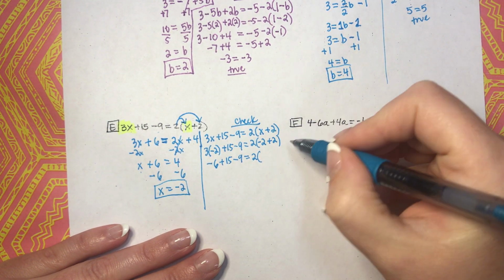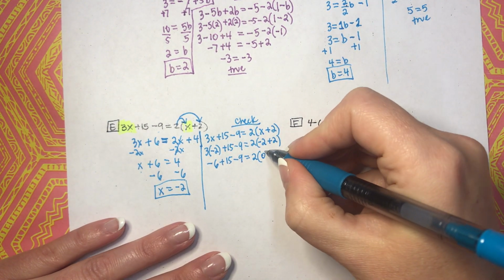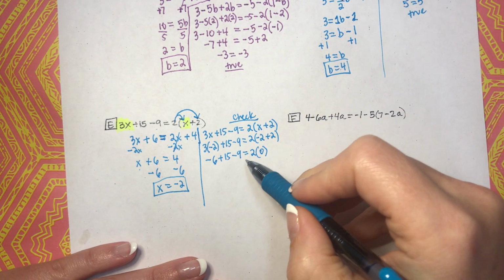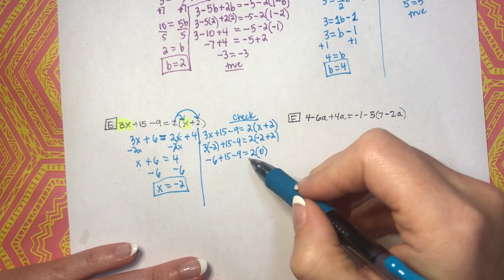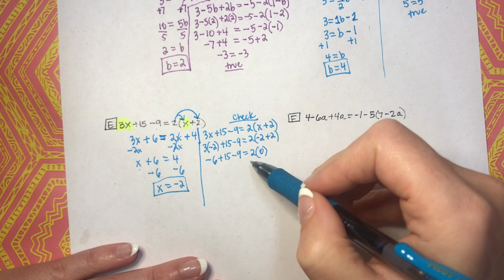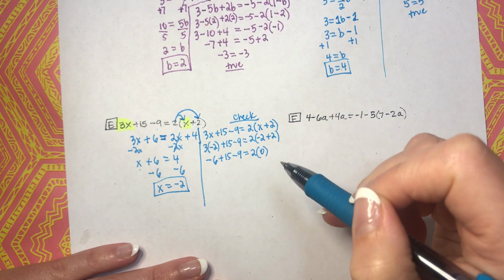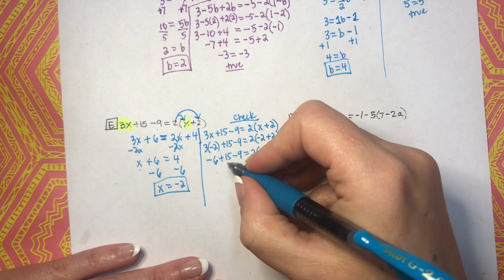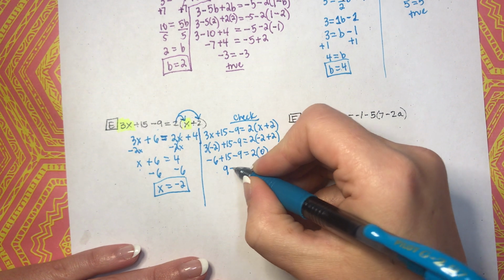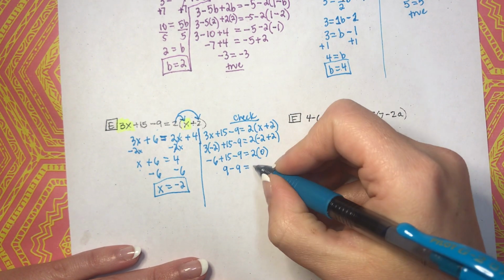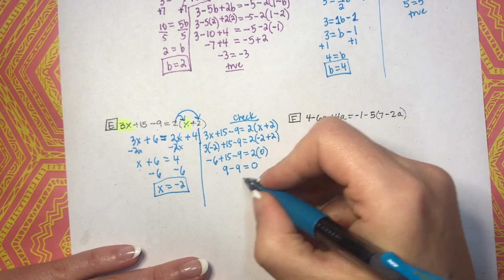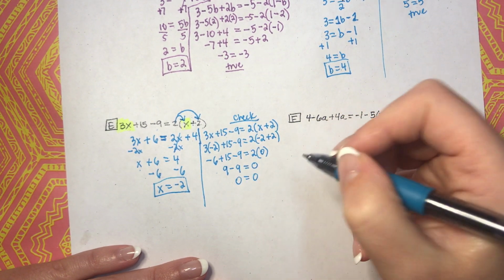Negative 2 plus 2 is 0. Okay. And then what do we have over here? All right, addition and subtraction. So we'll just move left to right. Negative 6 plus 15 would be a positive 9. 9 minus 9 equals 2 times 0 is 0. 9 minus 9 is 0. 0 is equal to 0.